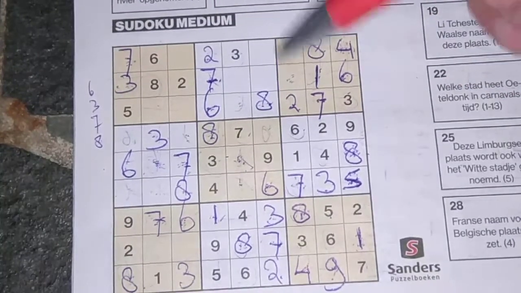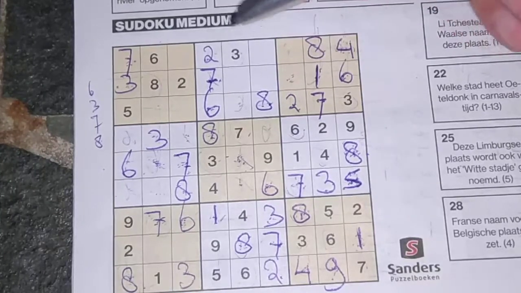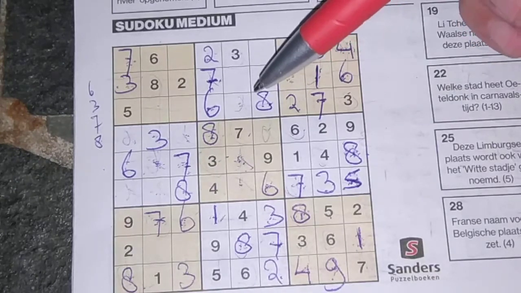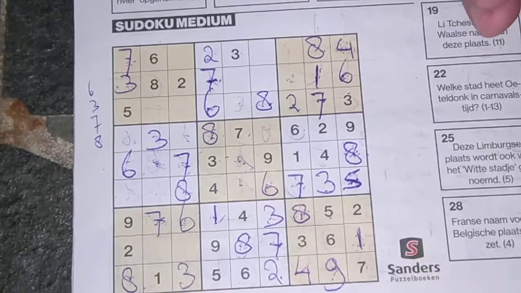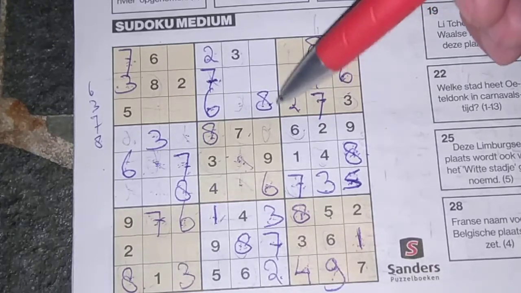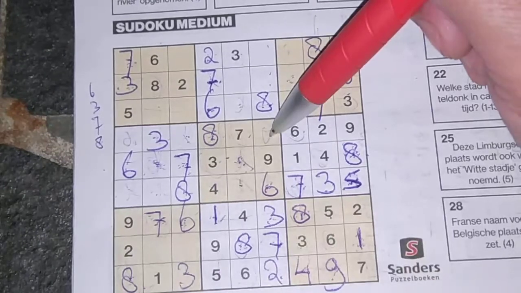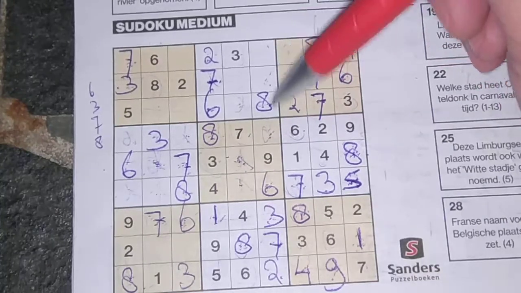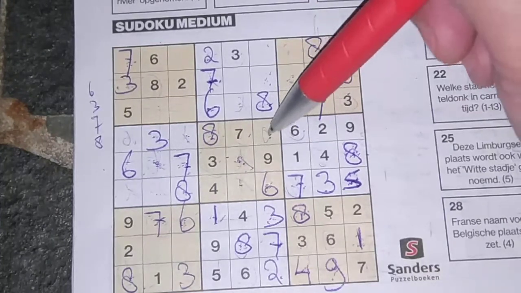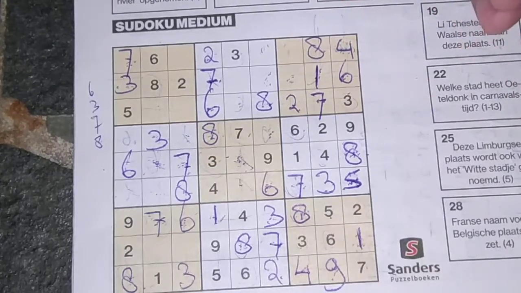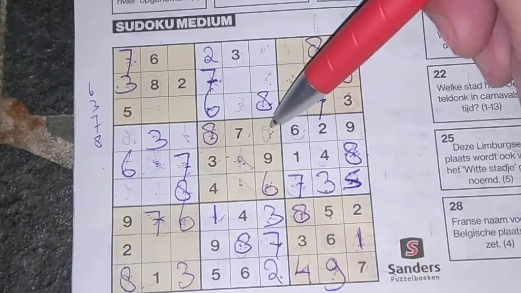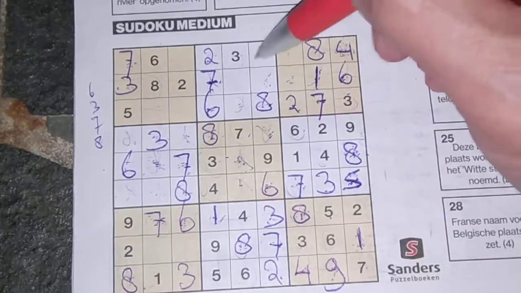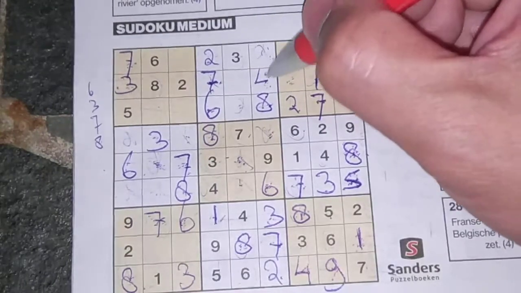The 5 and the 9. How about these three numbers? The missing numbers are the 1, the 5, and the 4. No, I cannot. We have a 4 here, so no 4 there. Here also a 4, so no 4 there. The only place for the 4 should be here.